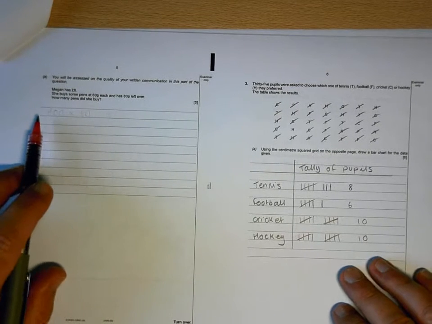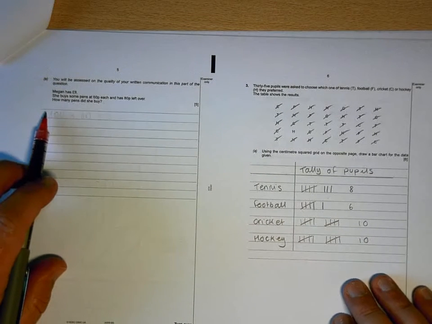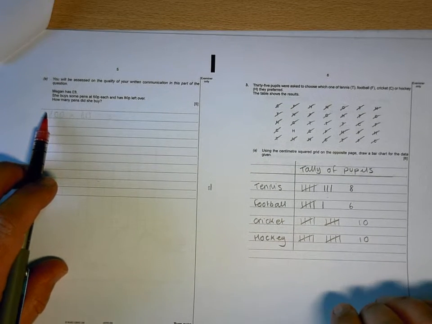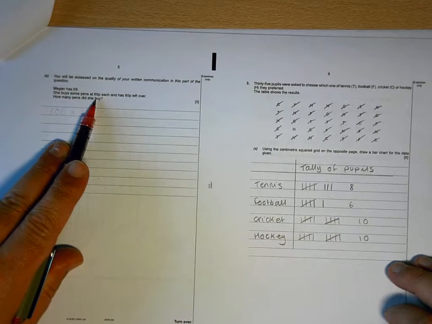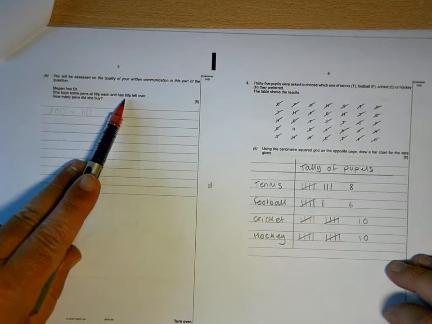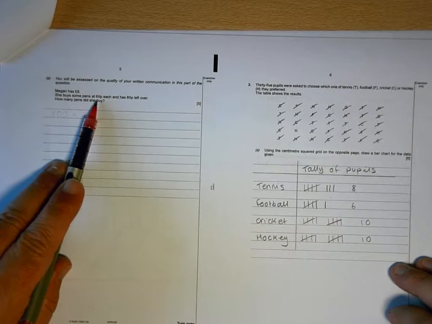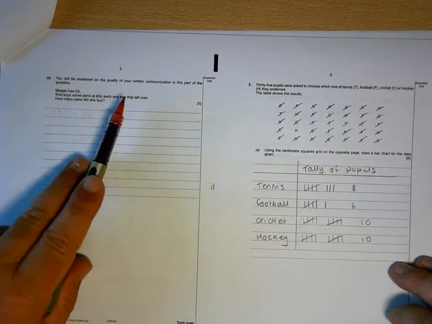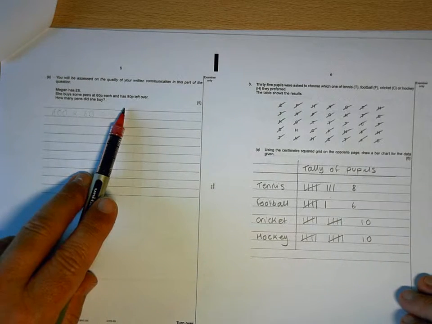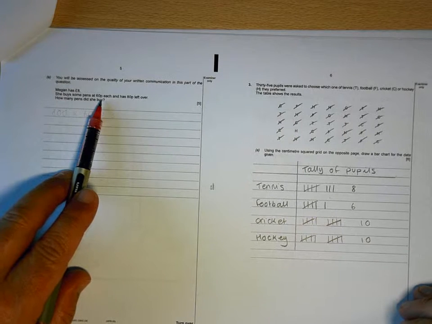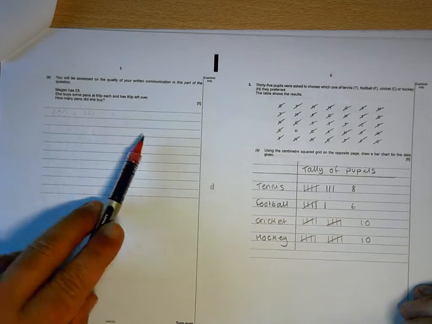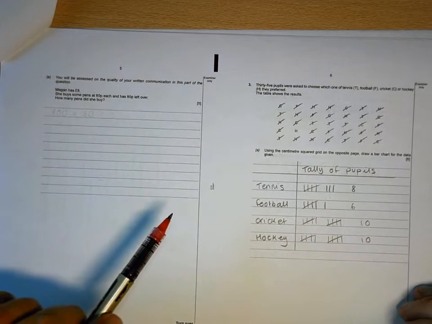Okay, with this question again, this is something that you should be able to do. First of all, take the 80 pence off so that you know exactly how much the pens cost. So you do 8 take away 80 pence, which is £7.20, and then all the pens cost the same amount, which is 60. So you want to see how many times 60 divides into £7.20.